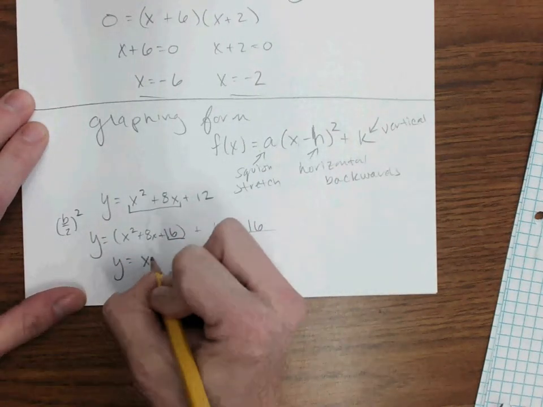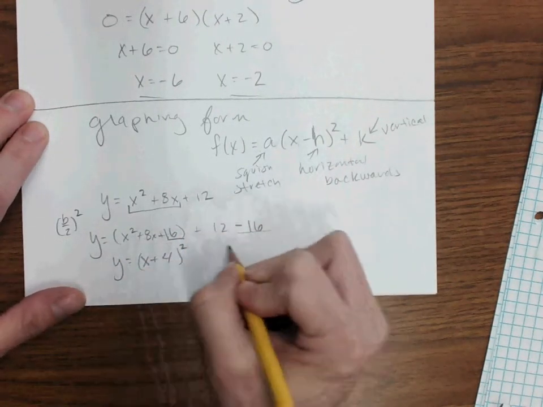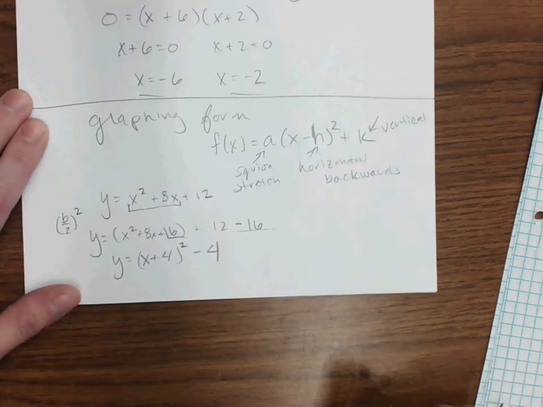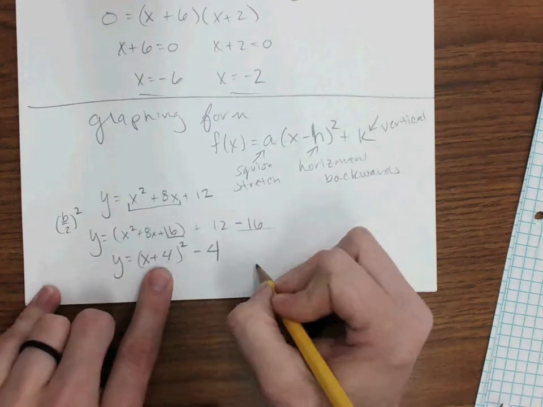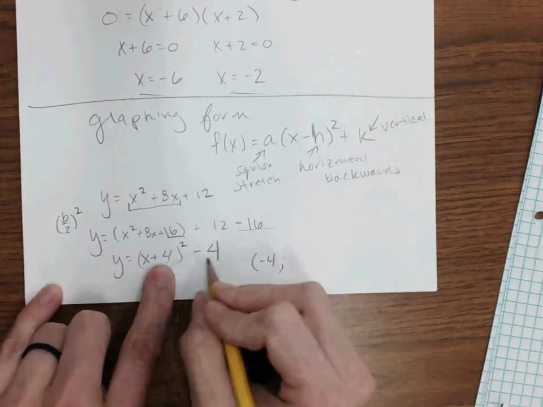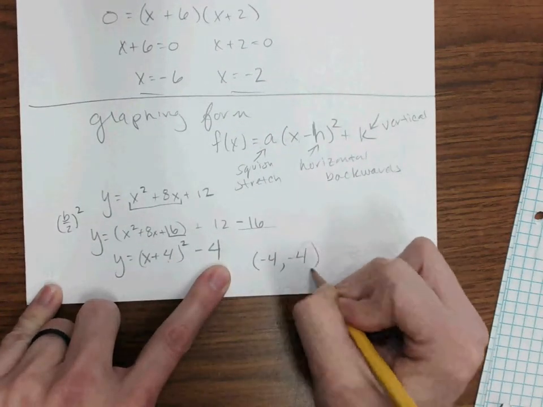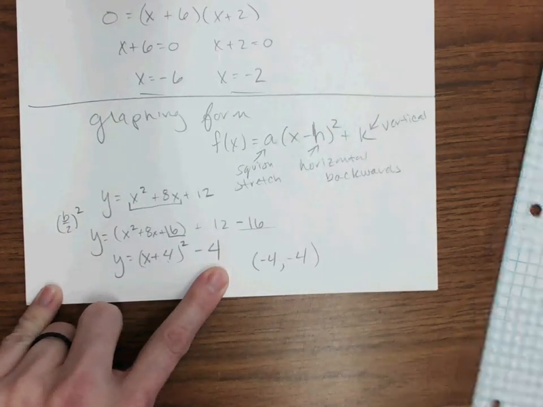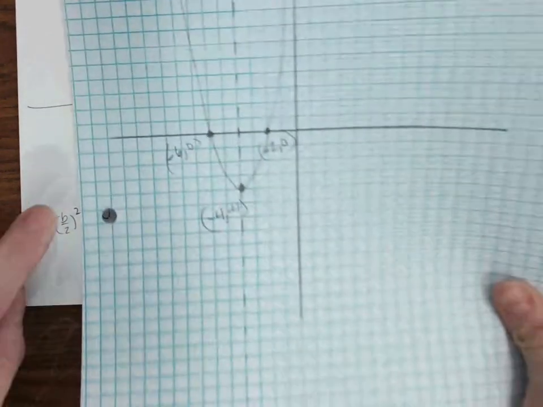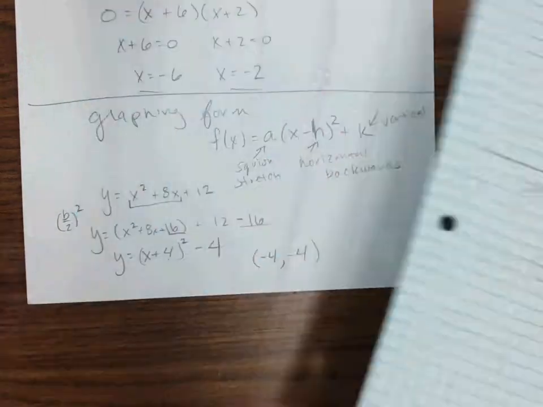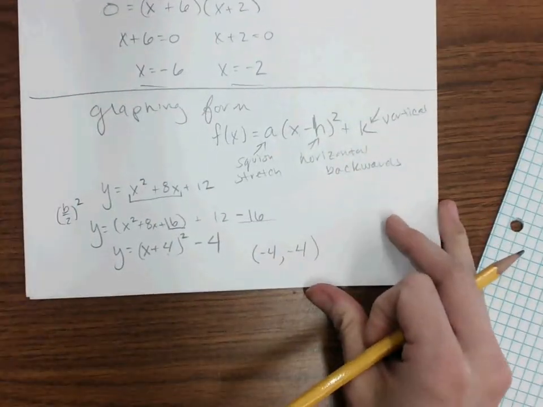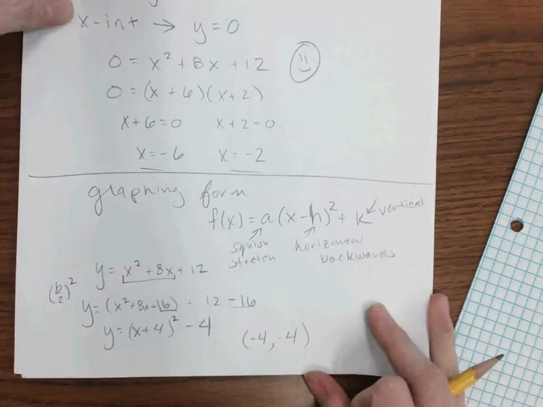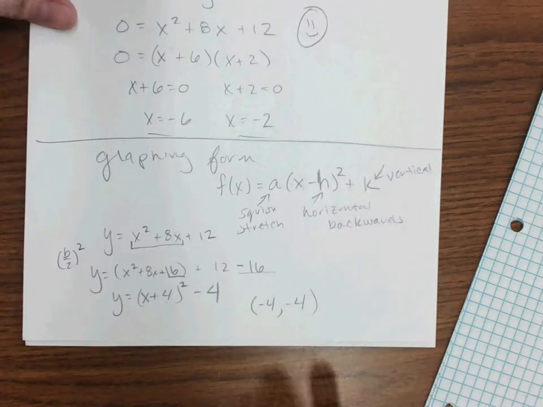So now I've got (x plus 4) squared minus 4. So if I look at this, I know that my vertex is going to have an x-coordinate that's the opposite of this one, and the y-coordinate is going to be exactly equal to that one. Now, is that the same thing that I had for the vertex of the one that I just graphed? It sure is. So if I wanted to find that vertex quickly, that's a whole other way that we could do it. Okay? So that's pretty much it for reviewing Chapter 9.